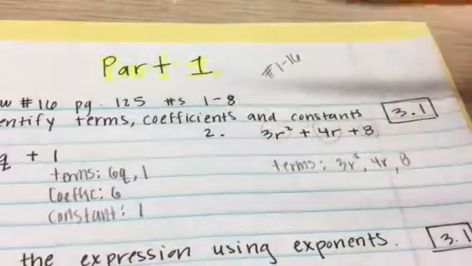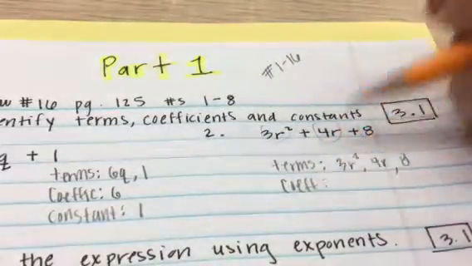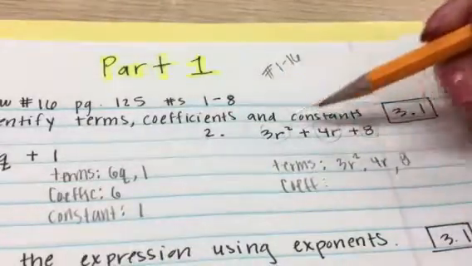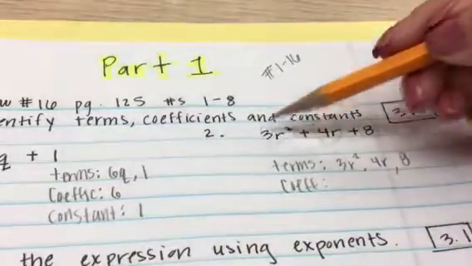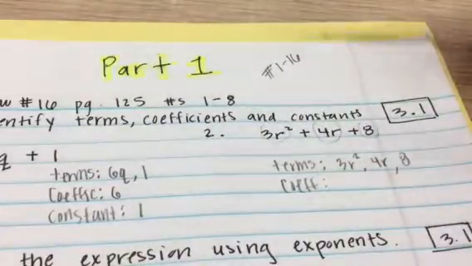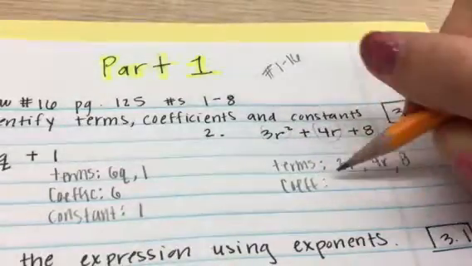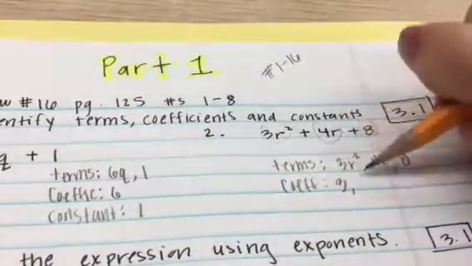Now moving on to coefficients. We have 2 here, right? Because 4 is attached to r by multiplication and 3 is attached to r by multiplication. So in the first term, we have 3 being the coefficient, and in the second term, we have 4 being the coefficient.